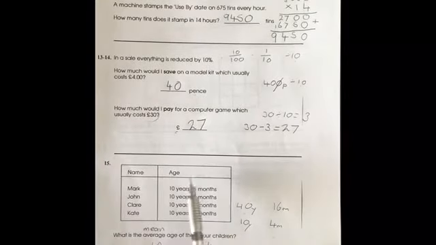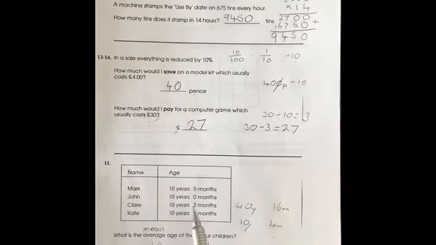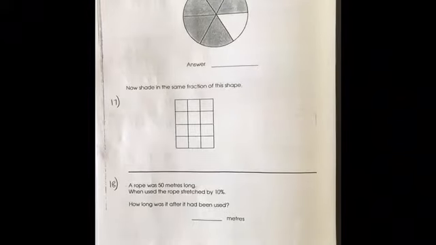You could have maybe turned them all into months and divided them and then turned it back into years and months, but it works just as easy as taking them as 2 separates, adding them up and dividing both columns by 4. Now on page 5, I think we are.